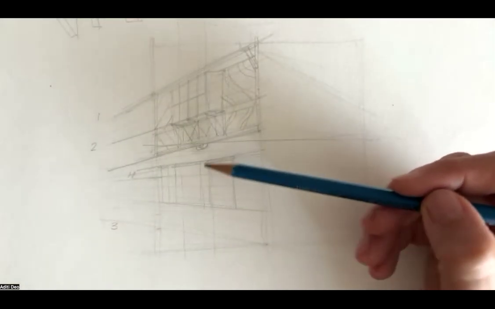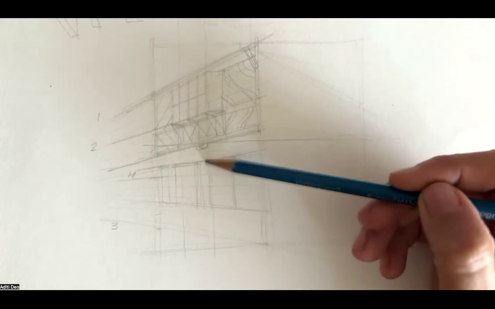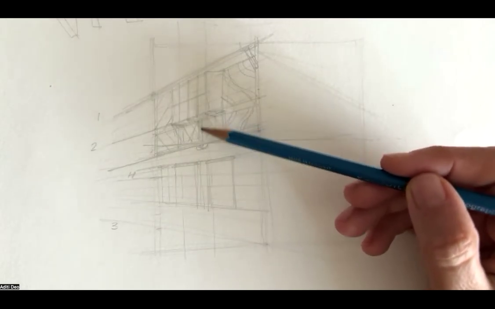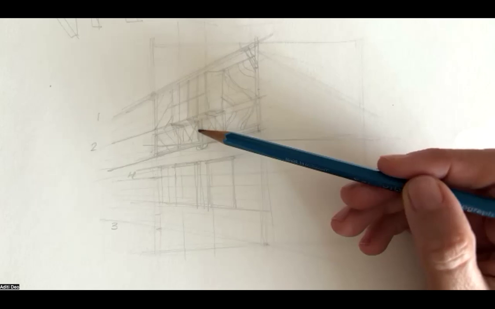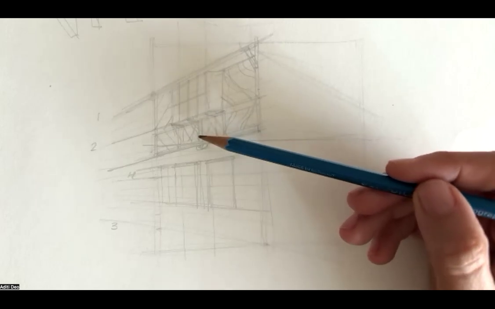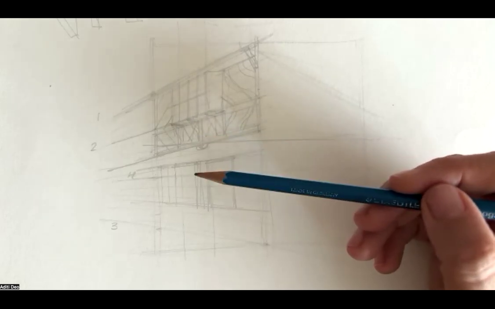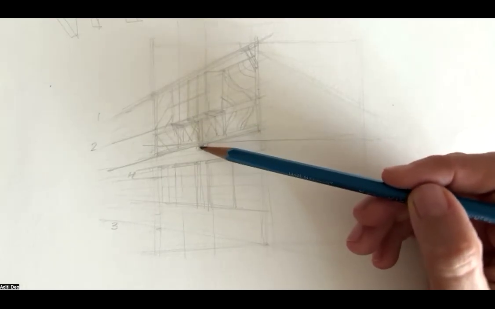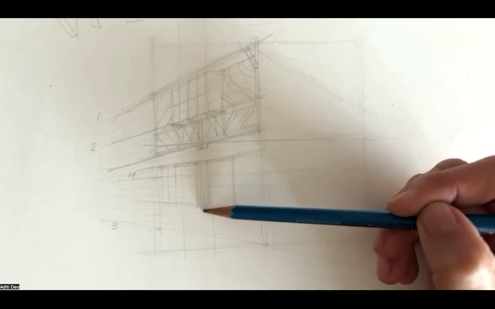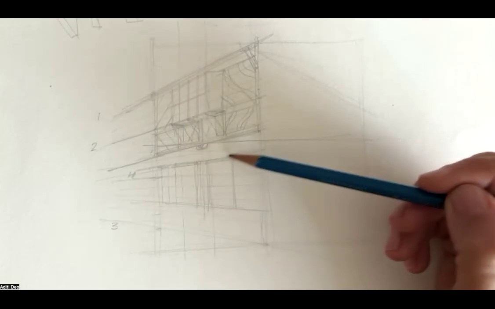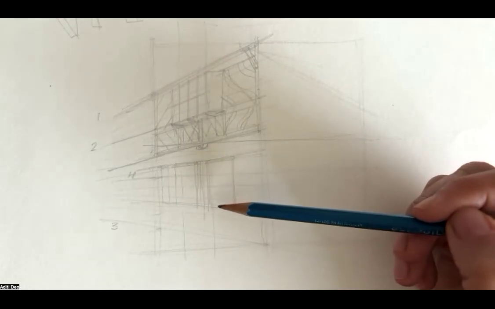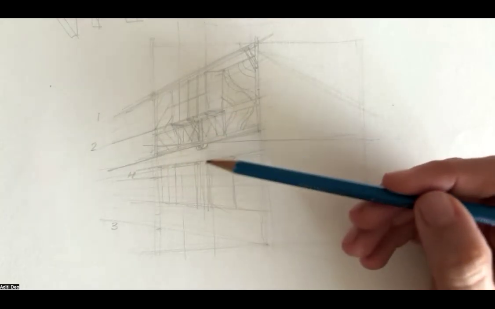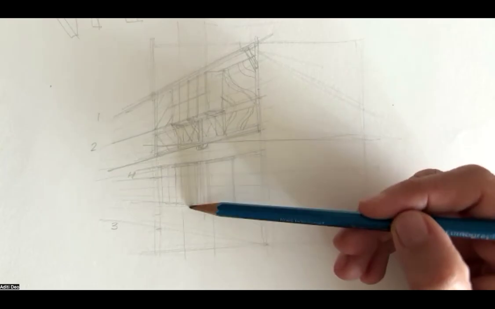So the space in between the two windows is the center of the support, the center support underneath the window, and that is placed right above the space between these two windows. And then within that you will make 3 lines.